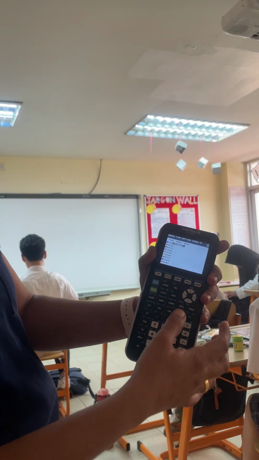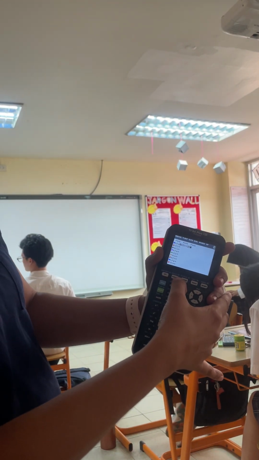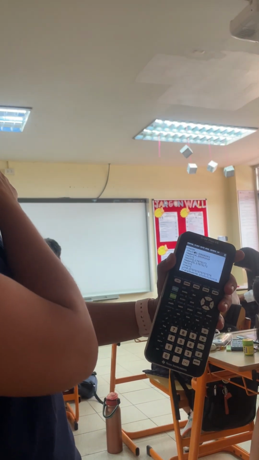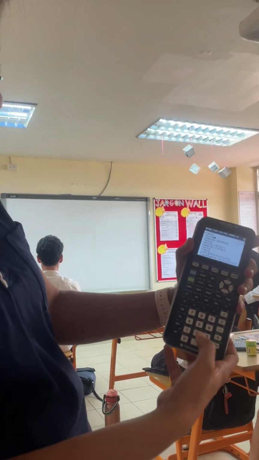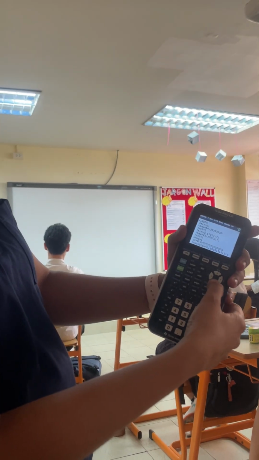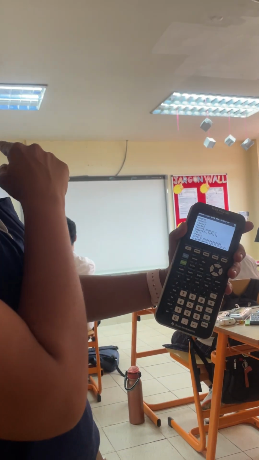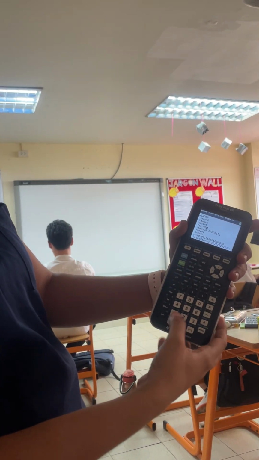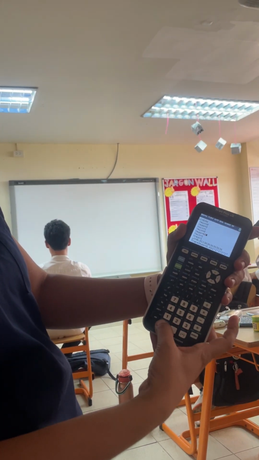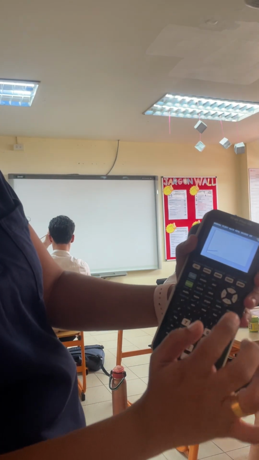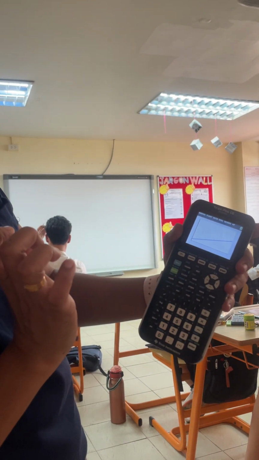Then after that you need to press window. x minimum is 0, x maximum 3. So press 3. And your y minimum 0, maximum 400. Then after that, press the option graph. So your graph will be like this.